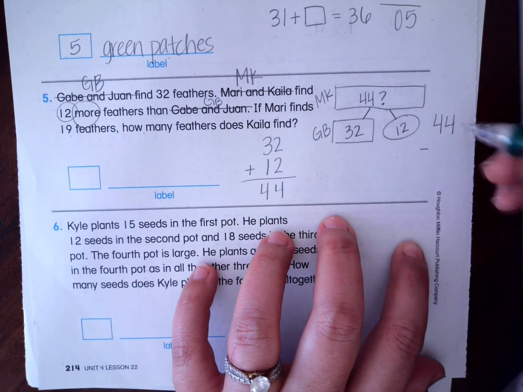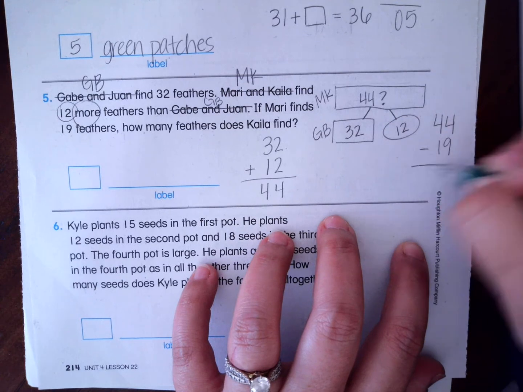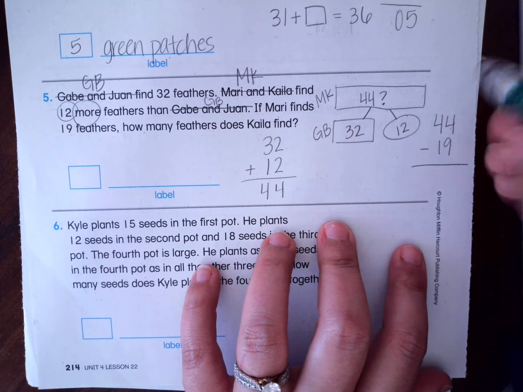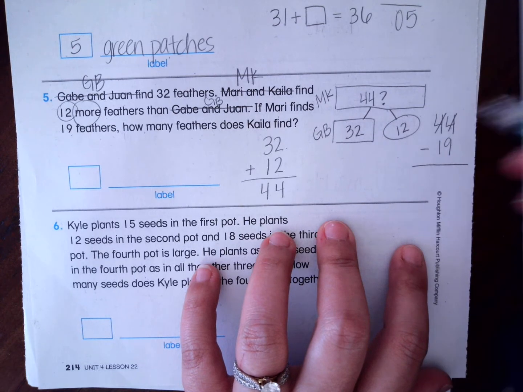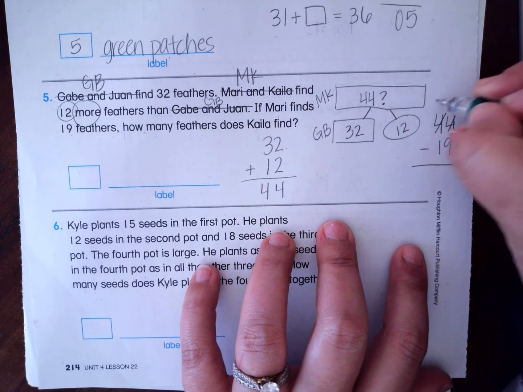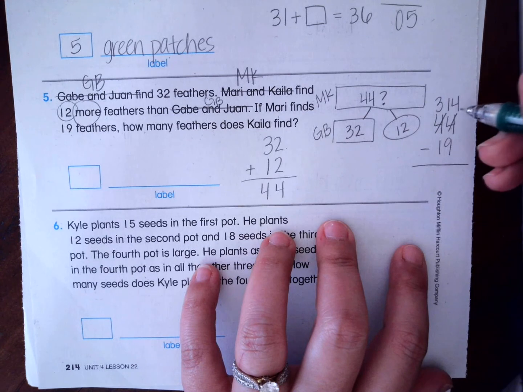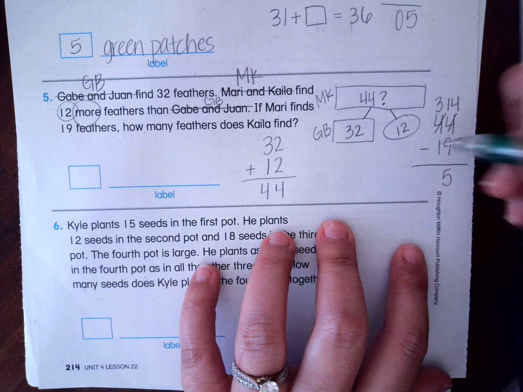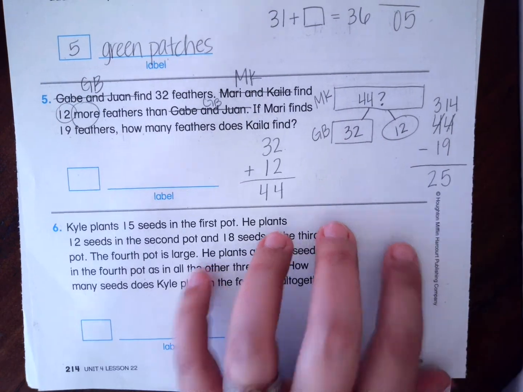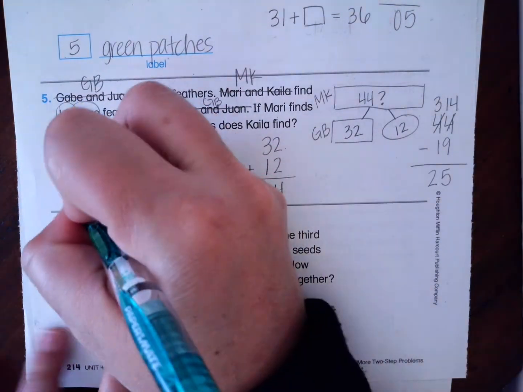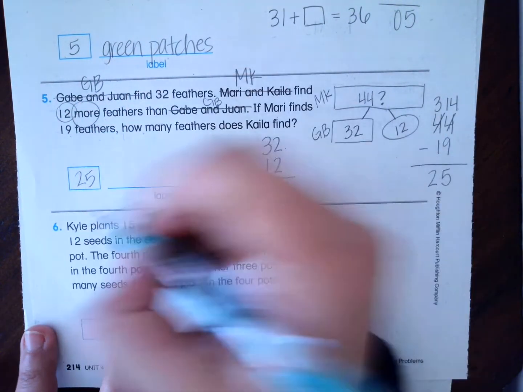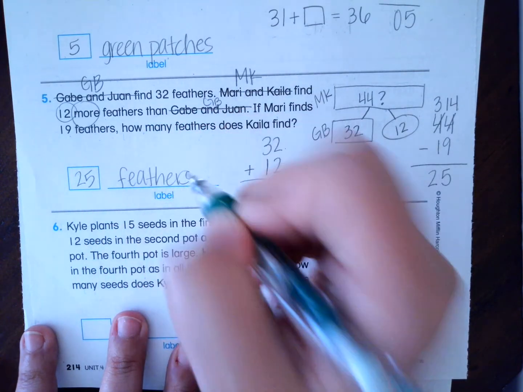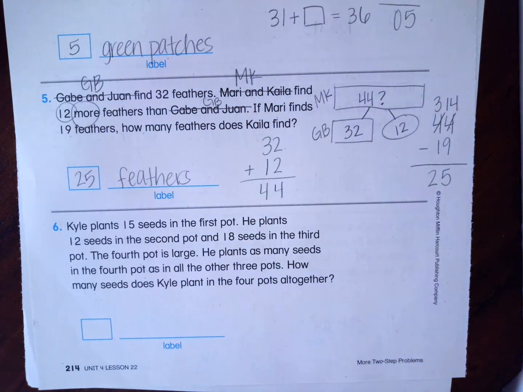So we have 44 minus 19. 4 minus 9. Can I do it? No. So I go next door, cross off the 4, change it to a 3, and bring back 10. 14 minus 9 is 5. And 3 minus 1 is 2. So Kayla specifically found 25 feathers.